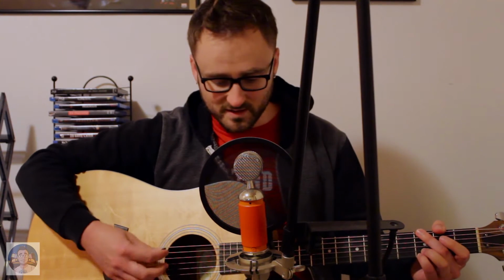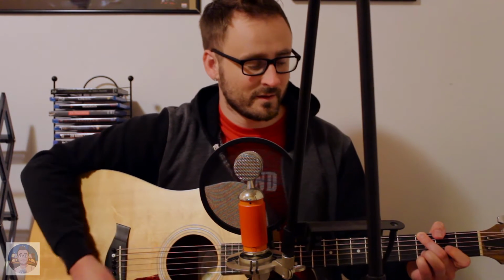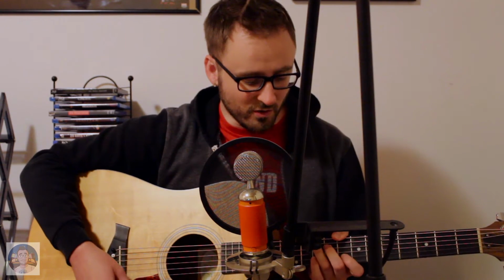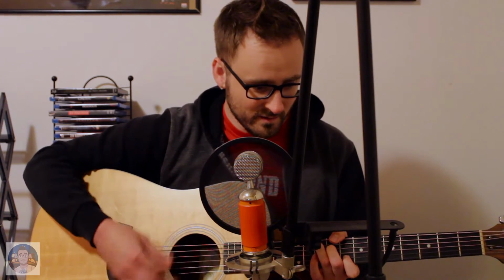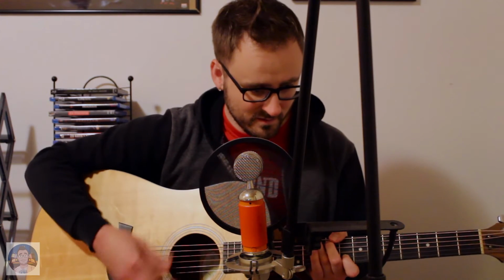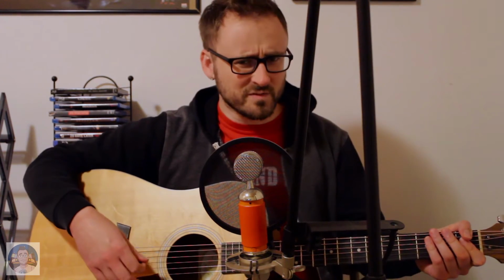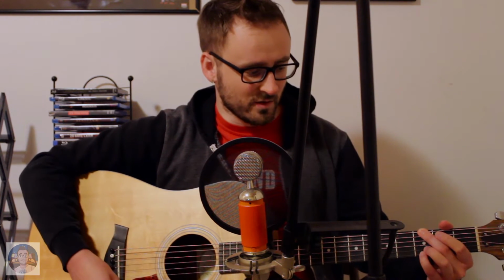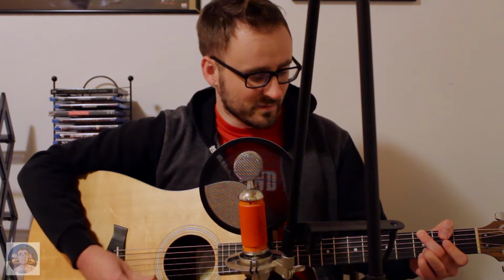So one cool example is instead of playing a G open chord, maybe you can go higher up on the neck. It kind of inspires me to do different things. When I'm doing just the open position G, I kind of just stick to very basic things.